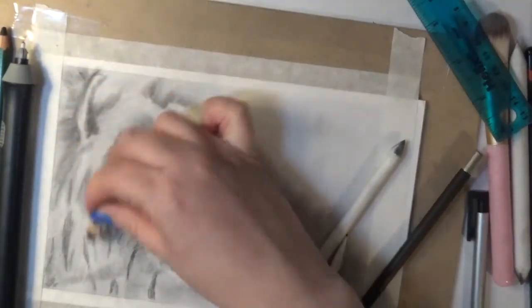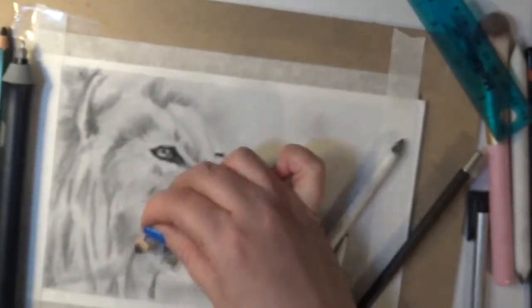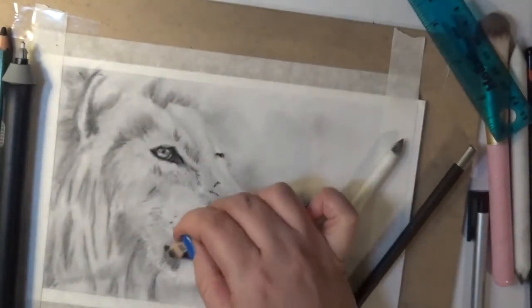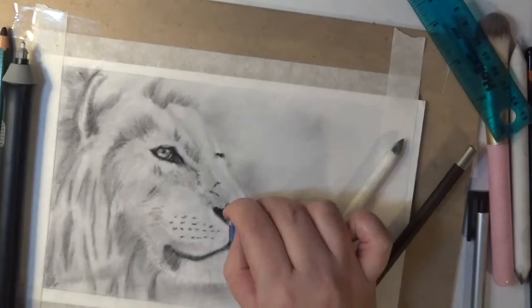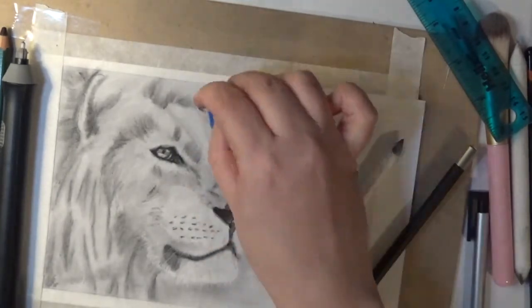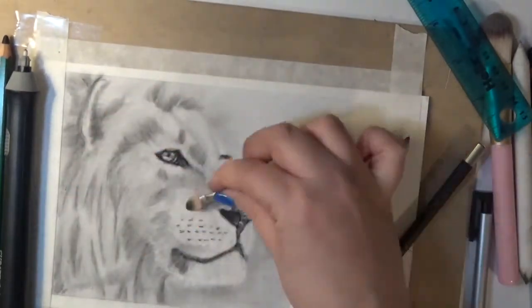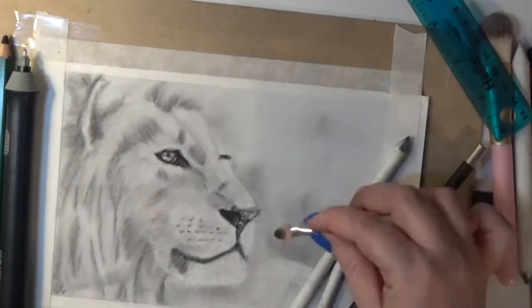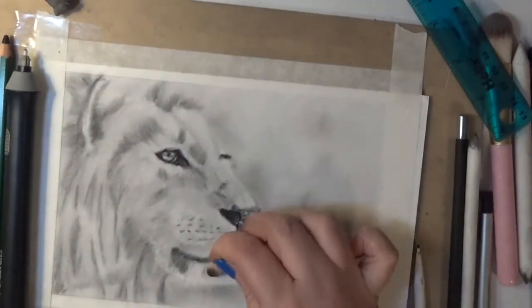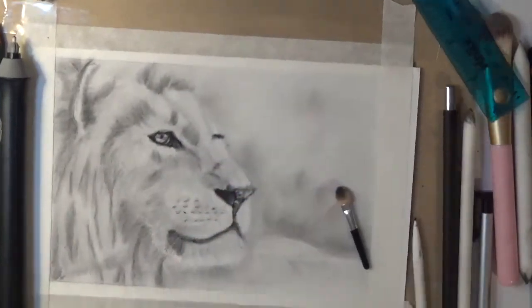We'll start putting down the hair detail. I do use the 6B pencil quite a bit for this. It's literally putting down all those little individual hairs, which can be quite time consuming. And you do have to have a bit of patience for that, but it's better to start, I think, with those darker fur details.